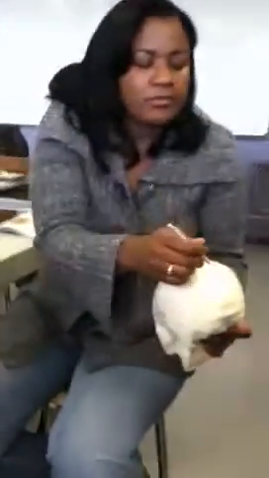This is the lambdoid suture, because it looks like the Greek letter lambda. The lambdoid suture connects the occipital bone to the parietal bones.